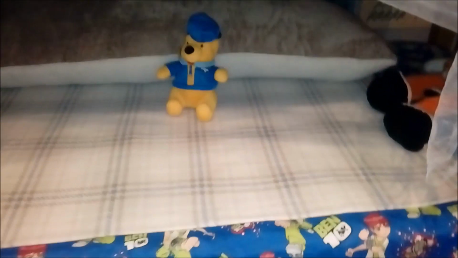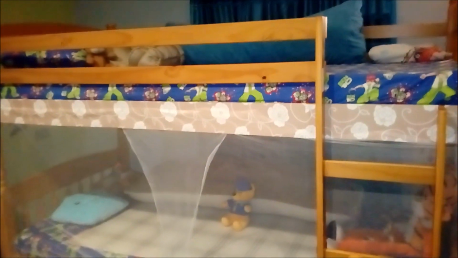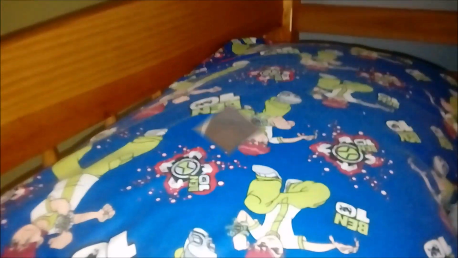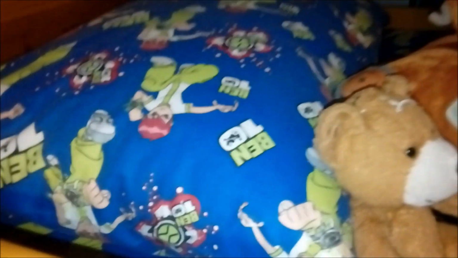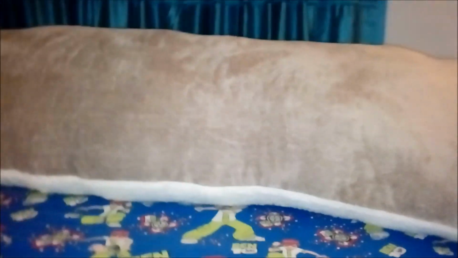So here it is guys, this is the bottom bunk. It's for the younger baby, and we also installed a netting around for the younger boy, and the top bunk is for the older brother, and it turned out so nice. It fits perfectly. You get a perfect fit every time.